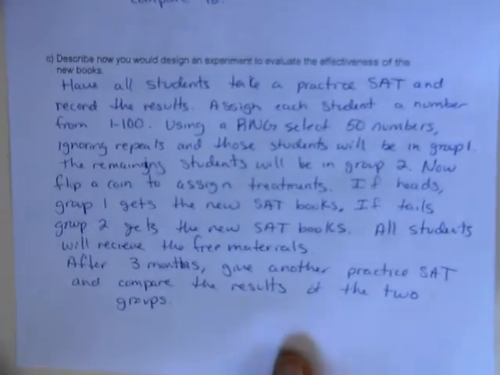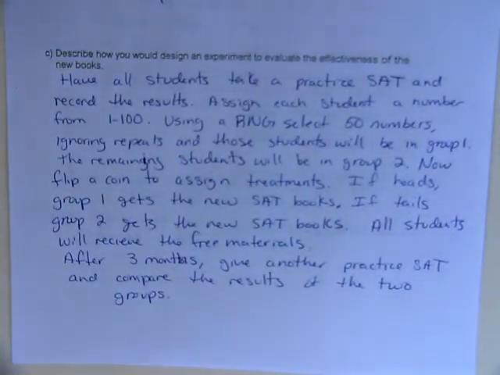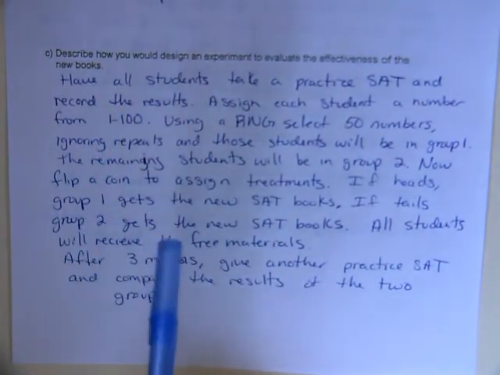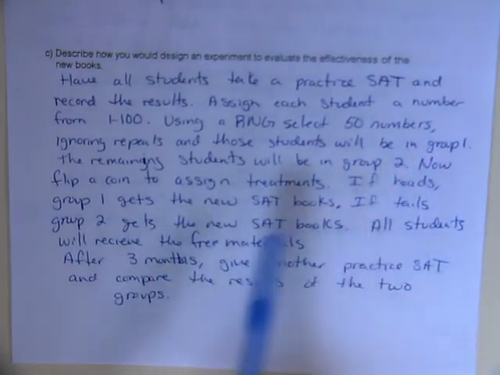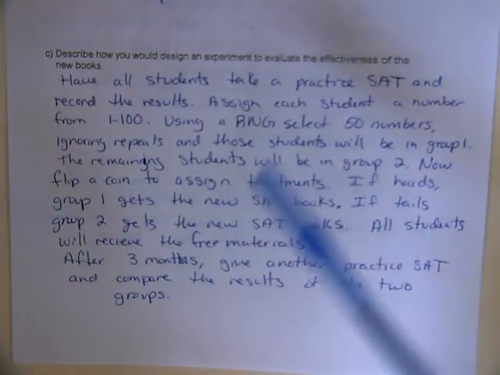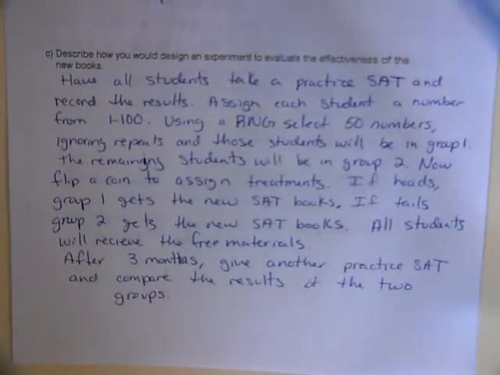So we did a couple today. We'll do a couple more tomorrow. But again, you just kind of want to make sure that you are writing it so that if somebody took this experimental design, they could do everything that they're asking you to do. The biggest thing people usually get marked off with is they forget to ignore repeats, or they're not specific enough with what happens if heads shows up, if tails show up, or they don't do a pretest. So think about all those things as you're writing everything out.